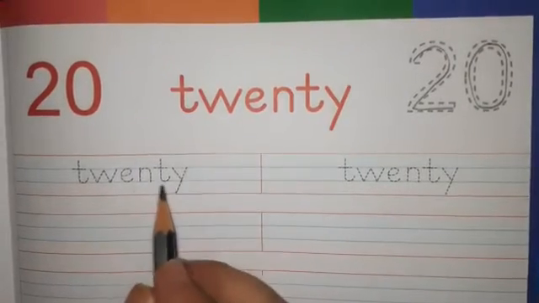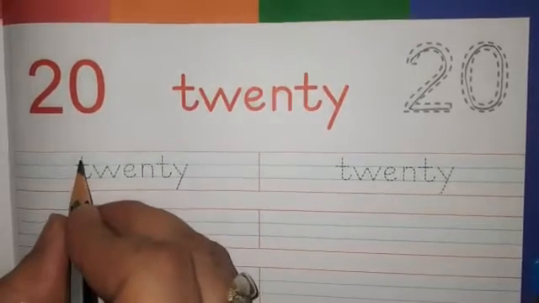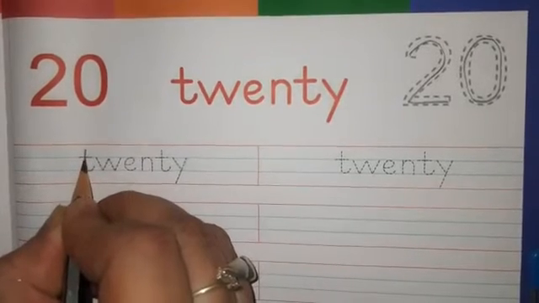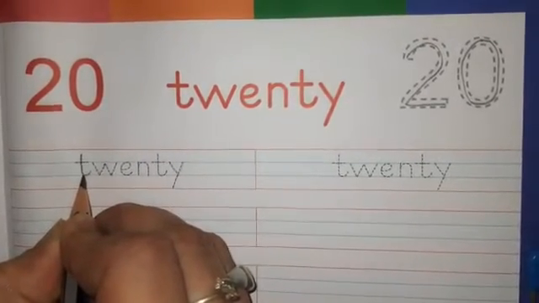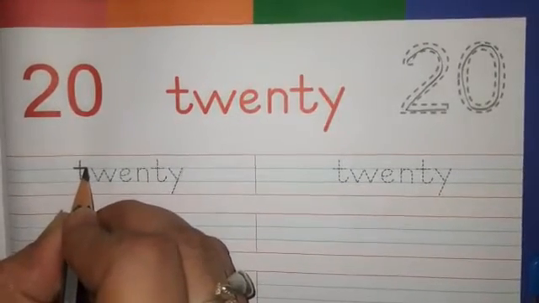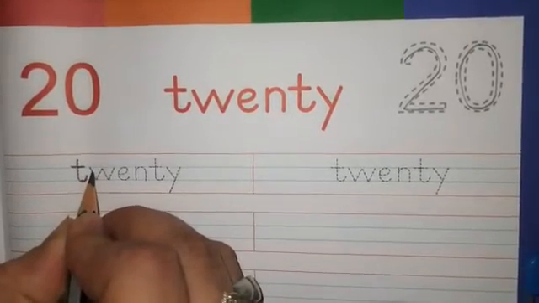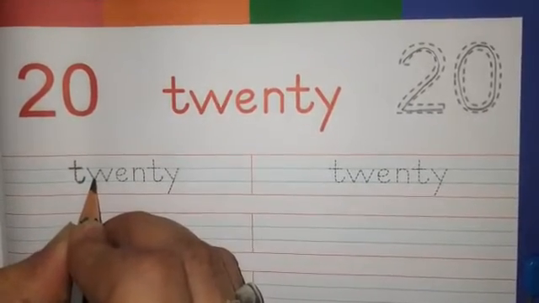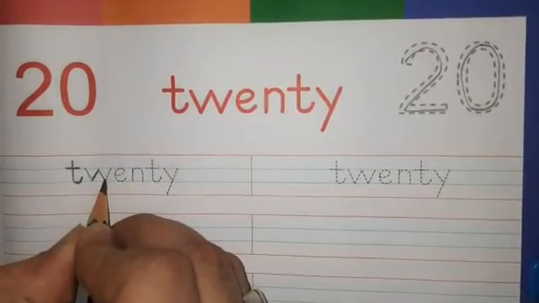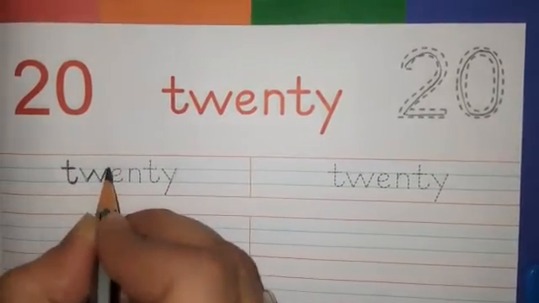Twenty, 20. First we will do the tracing of number name 20. For small t, we will start little bit below the first red line, standing line, touch the second blue line and a curve, sleeping line on the first blue line. W, we will start from the first blue line, come down slanting, touch the second blue line, slant up, touch the first blue line, slant down, touch the second blue line and slant up, touch the first blue line.